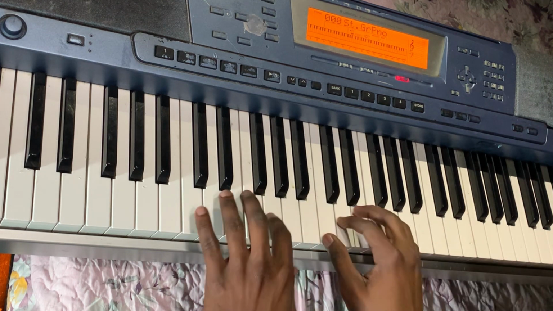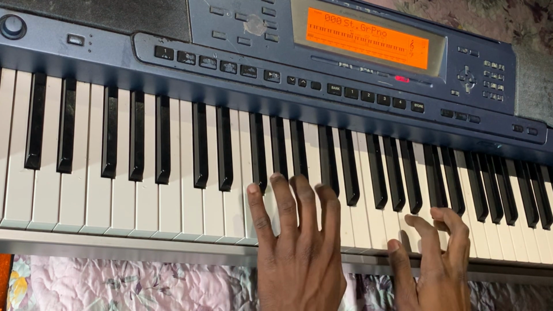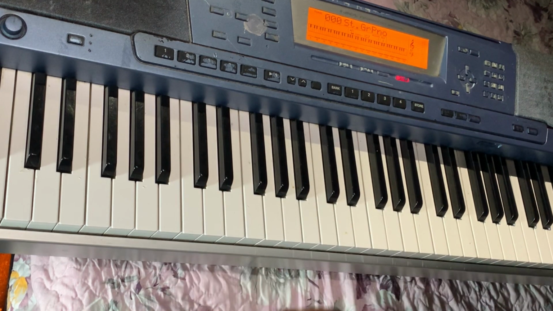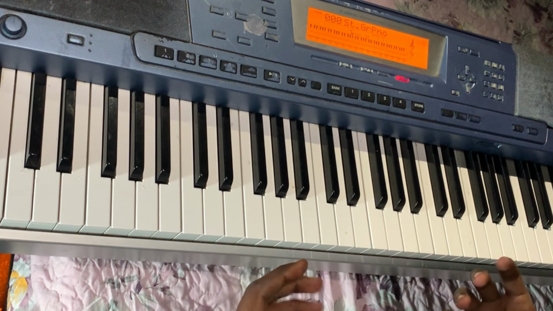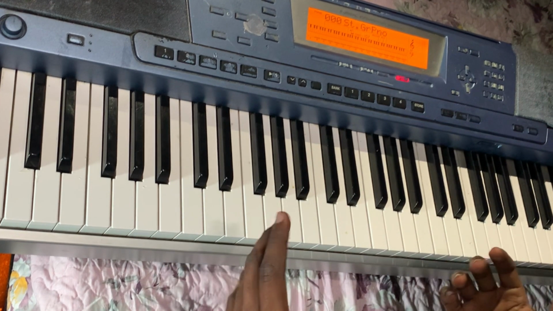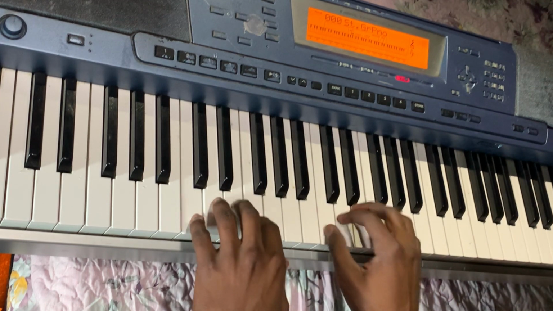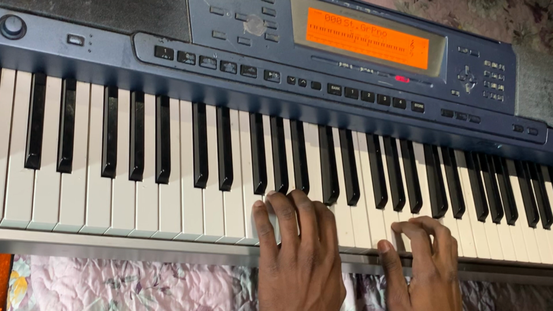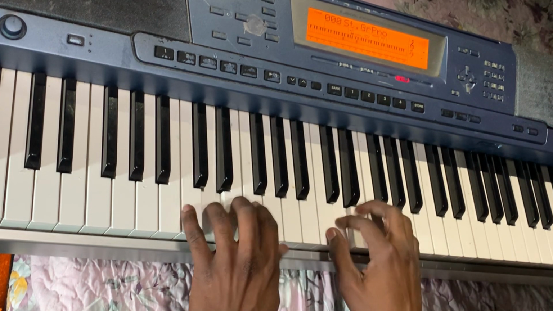So we have the C major scale. That's the easiest scale that we know because it only has white notes, right? It would almost be like, okay, I'm just telling you, just play all the white notes starting from C to C. Okay?